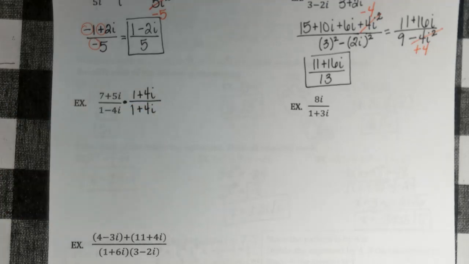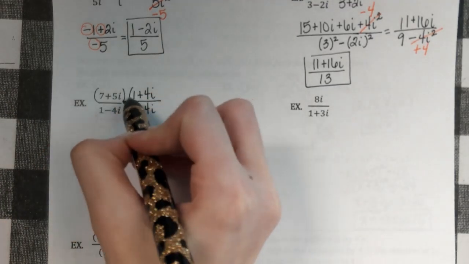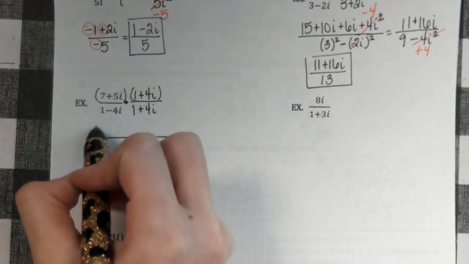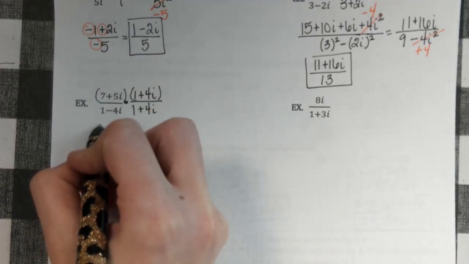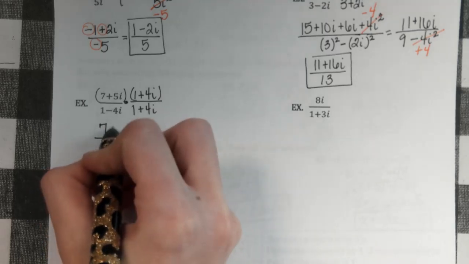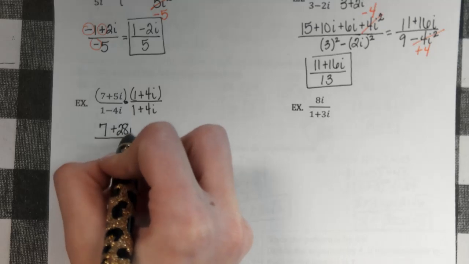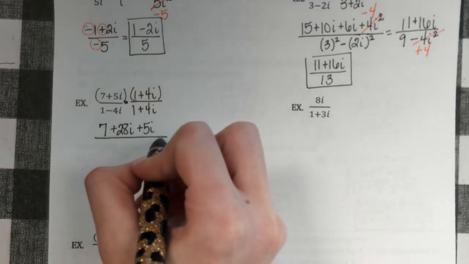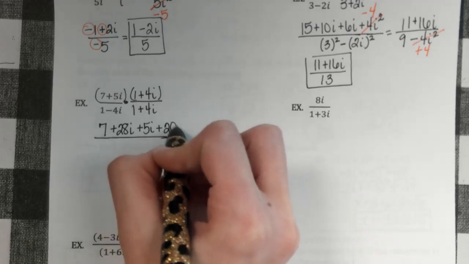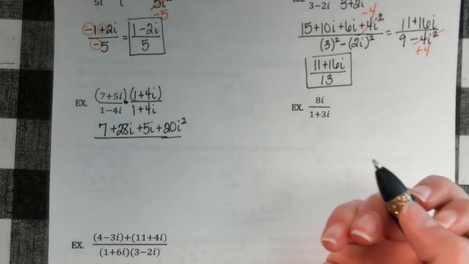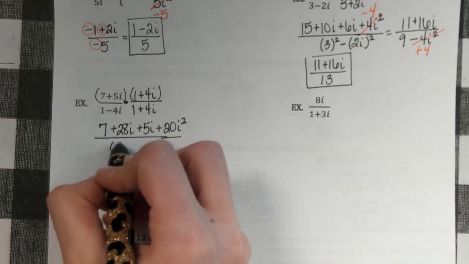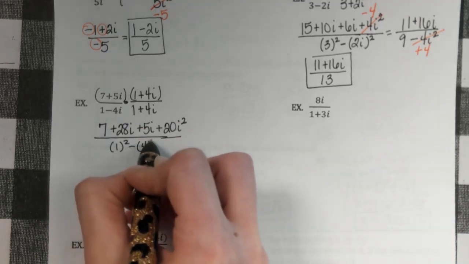Okay? So here, my numerator, when I multiply, is going to give me what? 7 plus 28i plus 5i plus 20i squared. Thank you. What do I do with my denominator? 1 squared minus 4. Very good.